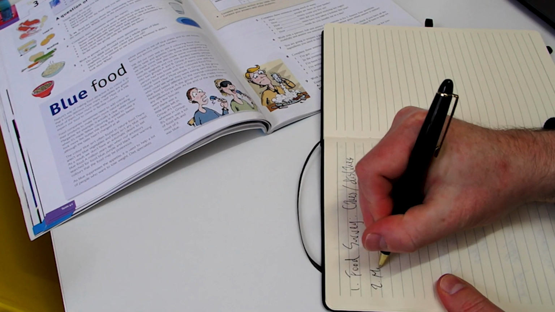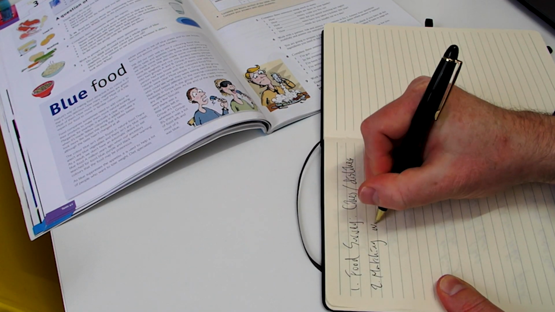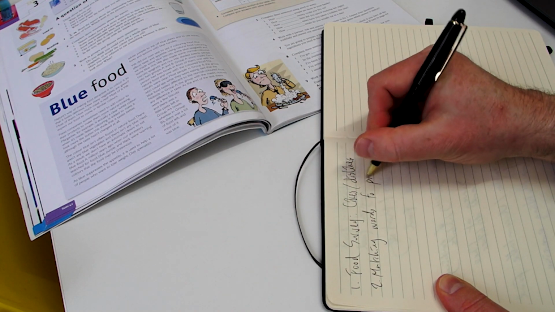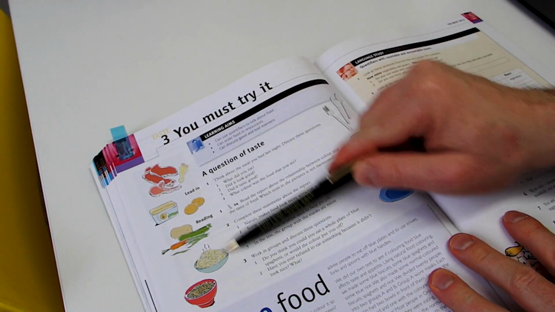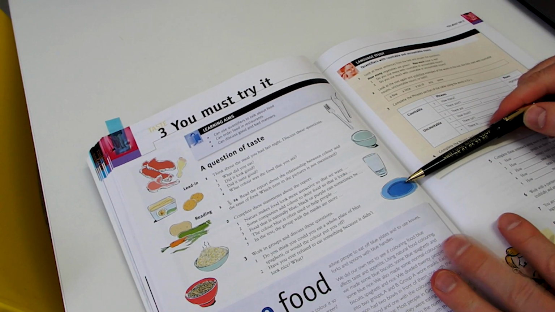Okay, so, all right, food survey, that's good. Next one would be matching words to pictures. What I would do is match particular words to particular pictures. So we've got these pictures here and these pictures here. I would type out the words, print them out, and then I would also photocopy the pictures or find other pictures online.